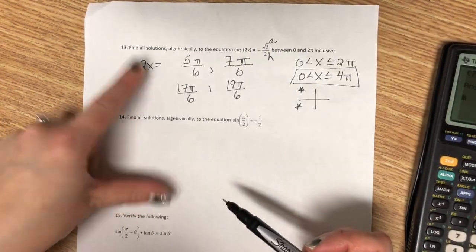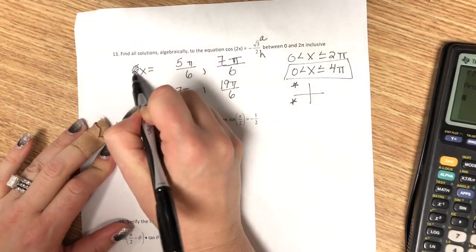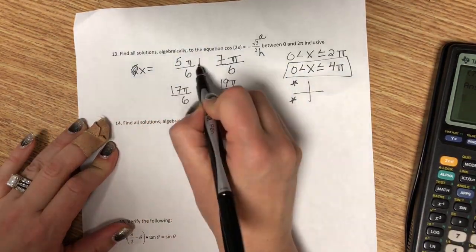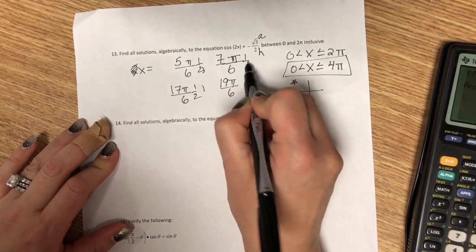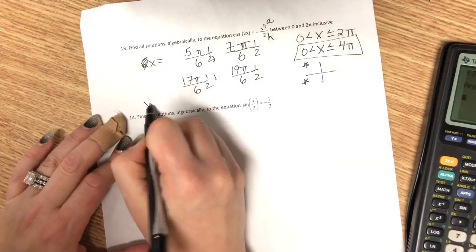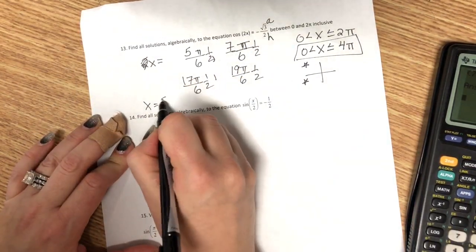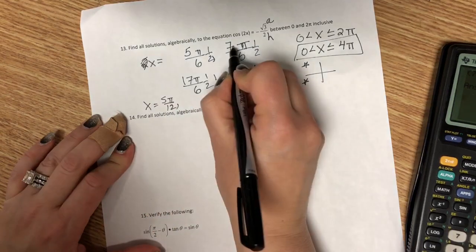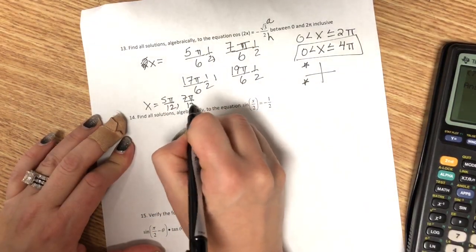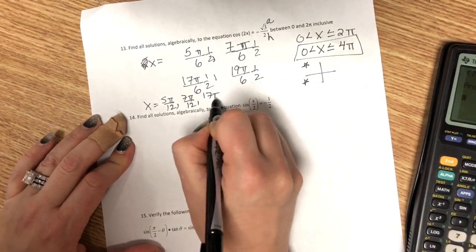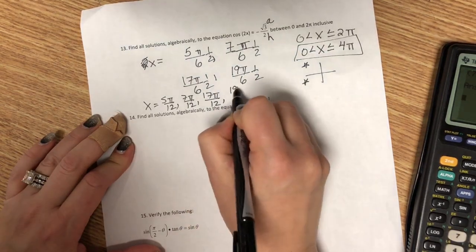But now 2x equals all of these. So really, to isolate the x, I'm going to multiply everything by a half. So our final answers are 5 pi over 12, 7 pi over 12, 17 pi over 12, and 19 pi over 12.